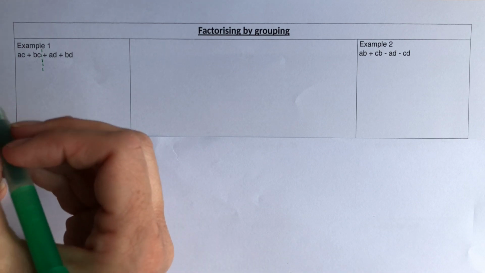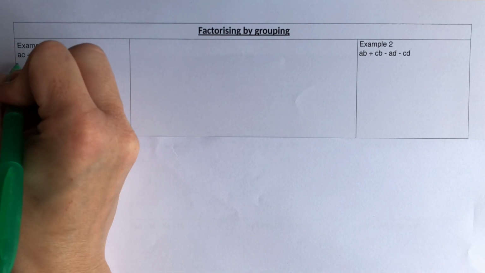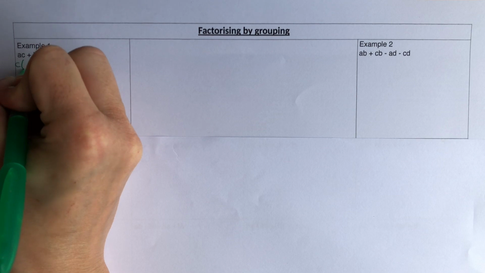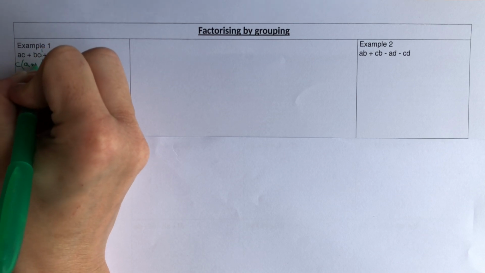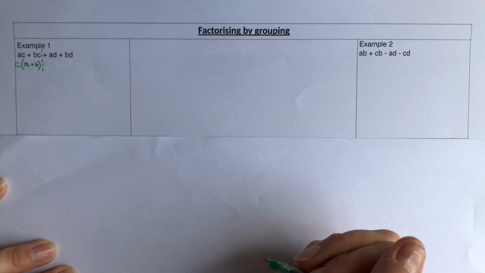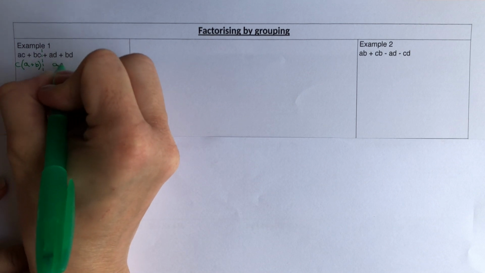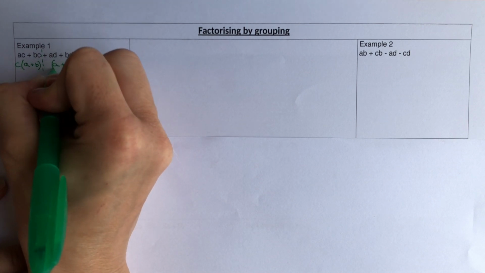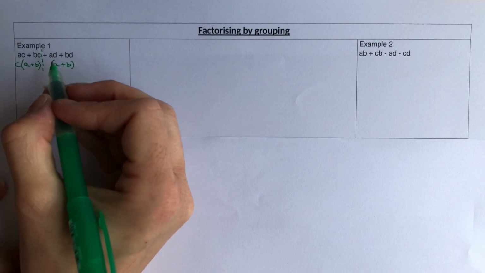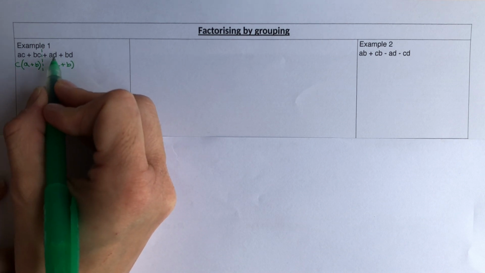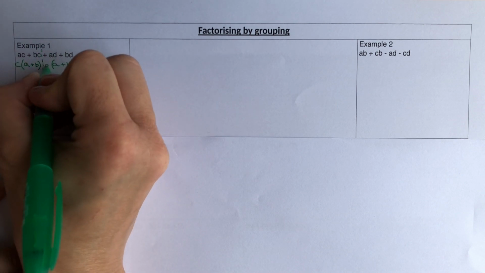Okay, so what is in common here is C. So I take C out as a factor, and that means I would have A add B. Now this bracket has to be identical. What would be the factor? What would I take out here? Well, that works. It would just be D.